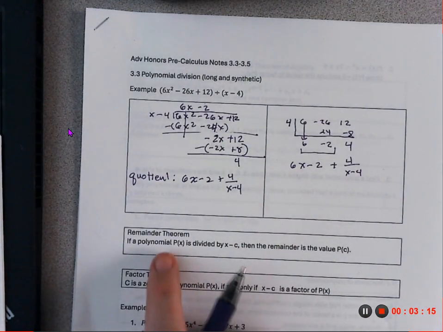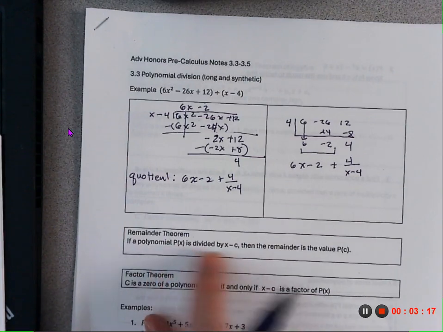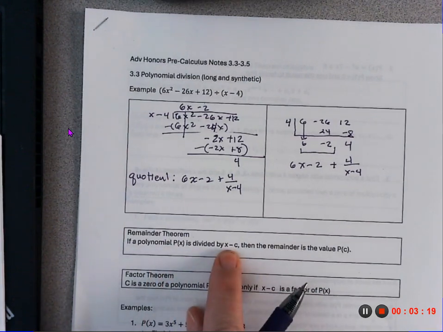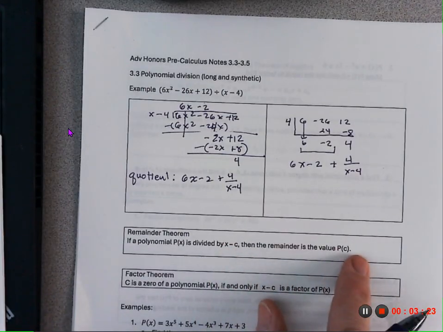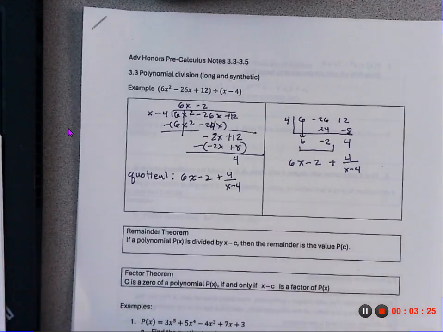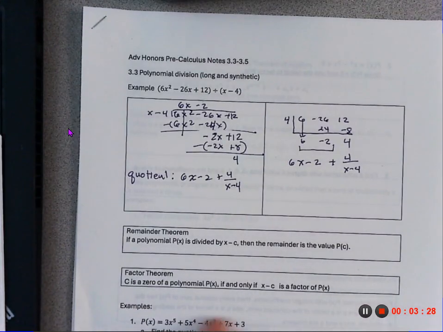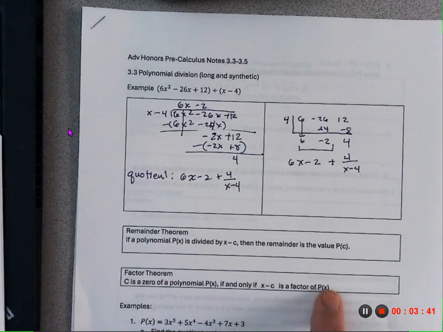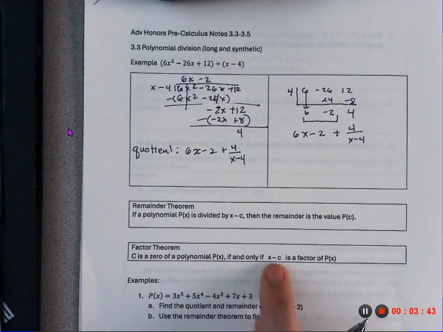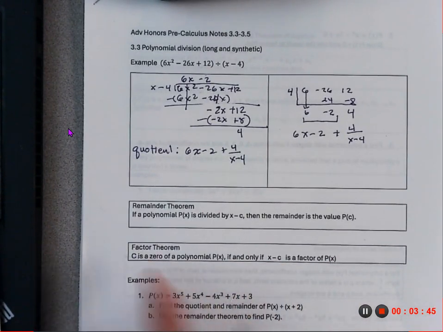Okay, a couple of theorems here. If you have a polynomial and you divide it by a linear factor, then the remainder is the value p of c. So we're going to use that theorem down here. And then we have the factor theorem. So if you have c, a 0, which means x-intercept, right, of a polynomial, if and only if x minus c is a factor. That's kind of obvious, I think. Like, if that's the factor, then that gives you the 0.